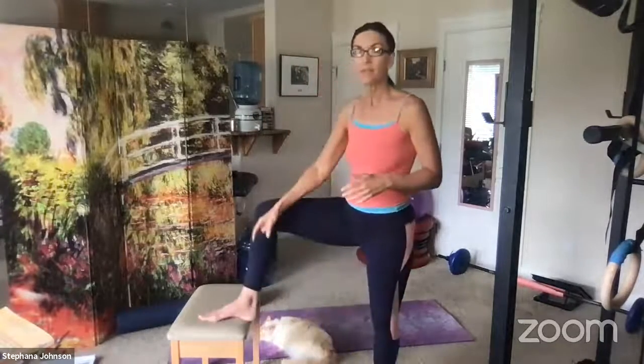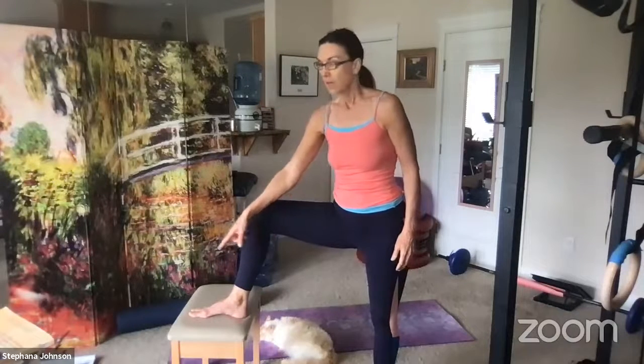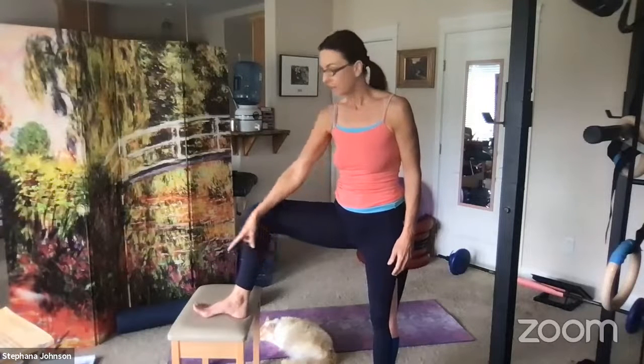So for sure, arch is an issue, but the arch is a symptom. If you have a fallen arch and you need arch support, that's actually a symptom. Also calf being tight, that's a symptom of other things that are going on.